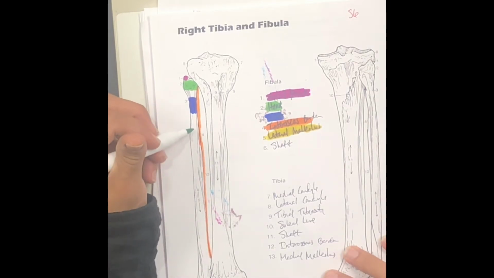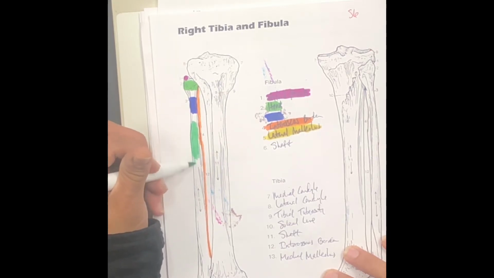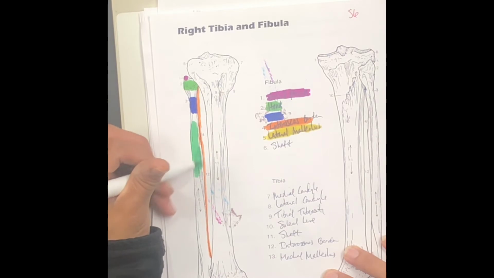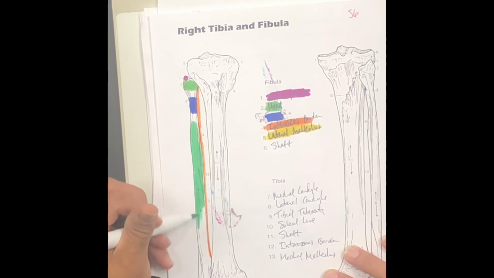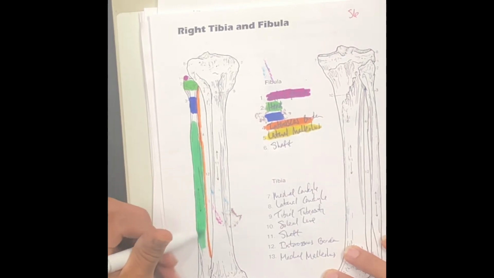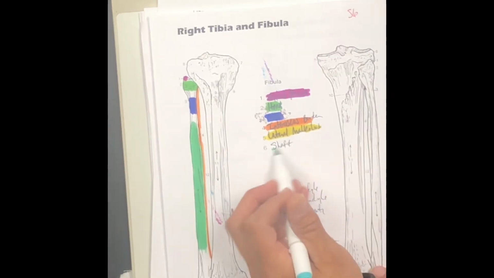And so 6 would be the entire length of the bone. So for coloring, we're just going to identify the components of the bone only. And then 6, we'd highlight the shaft.